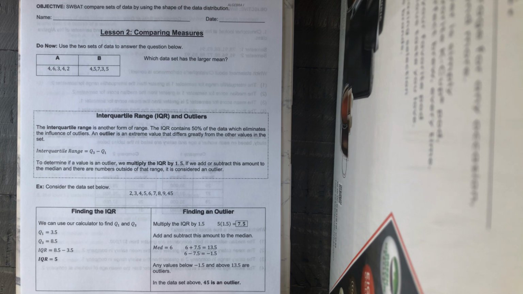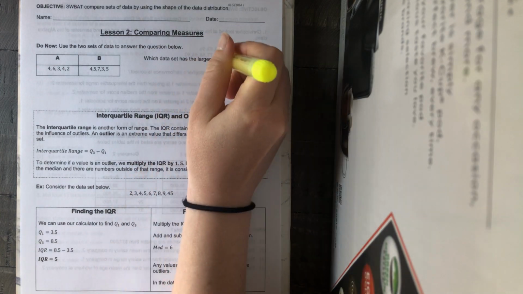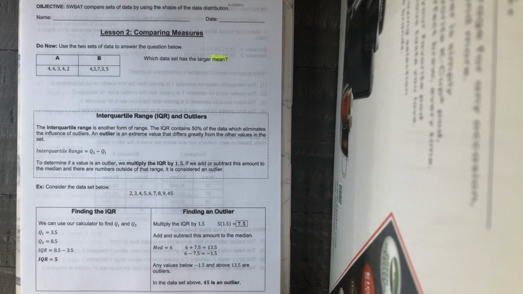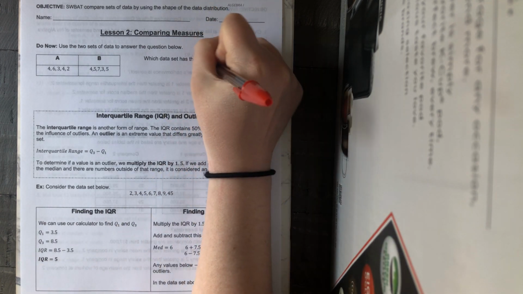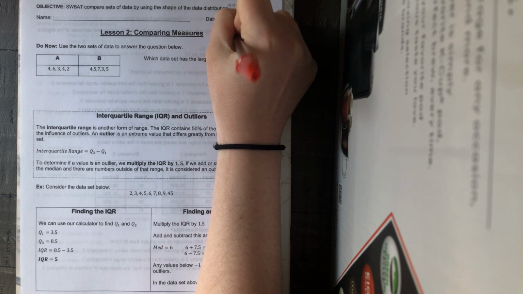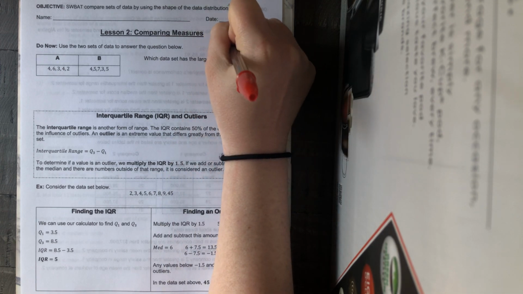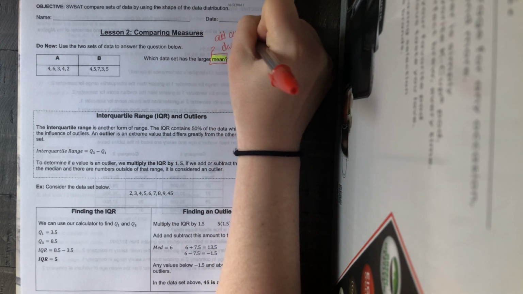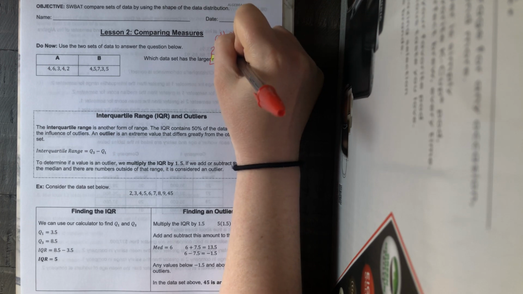All right, as we look at the do now, it says use the two sets of data to answer the question below. It says what set of data has the larger mean? I know mean is a key word that we had gone over yesterday. I'm sure a lot of you already knew what that word is asking you to do. If I want to find the mean, it means that I want to add up all the numbers, and then divide by how many there are.